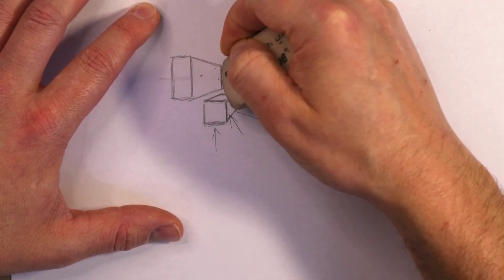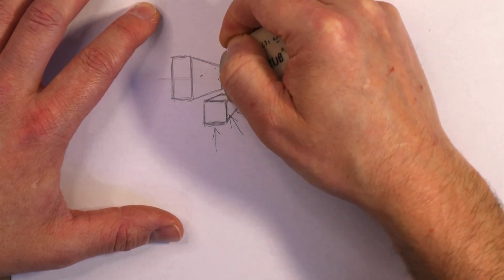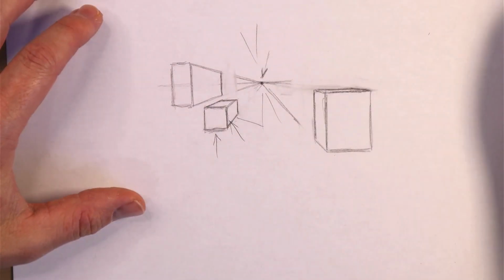This object we cannot see the top of or the bottom of because it exists on our horizon line.